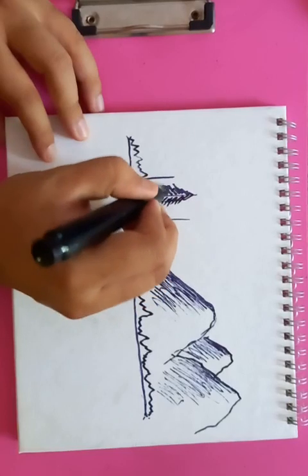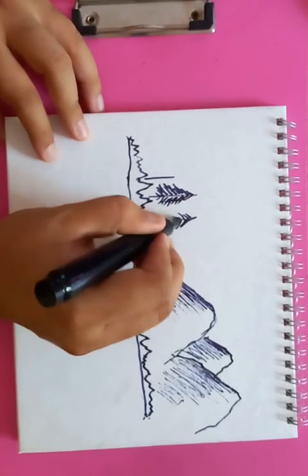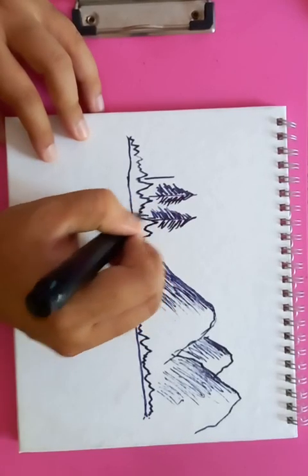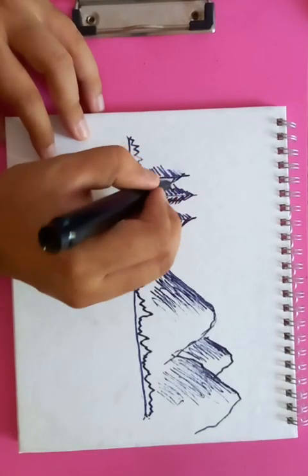Okay, drawing that one. That's the primary drawing I'm doing for the watercolor. Before we put the color, just putting the outlines here. Okay, you can see the trees.